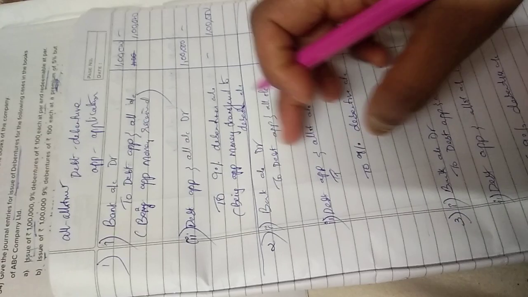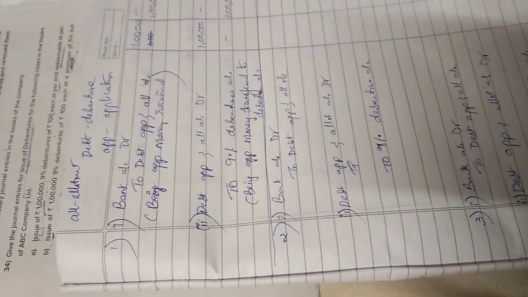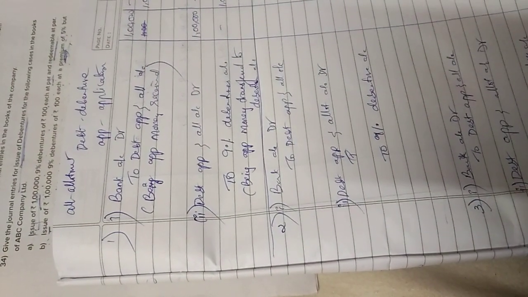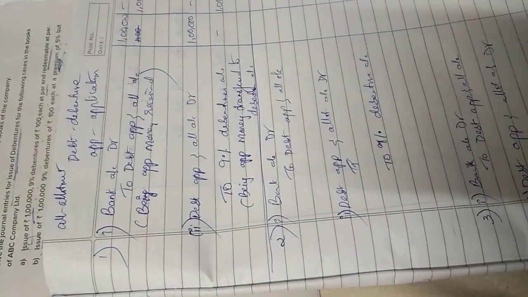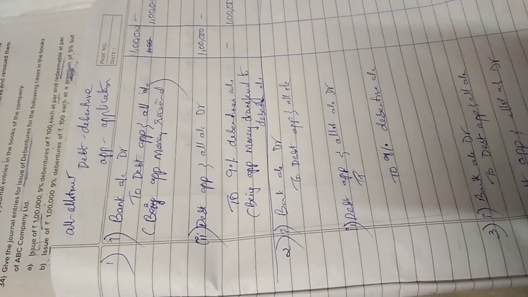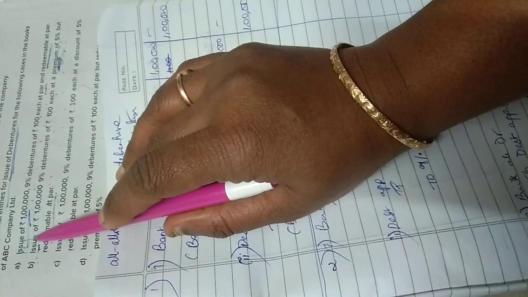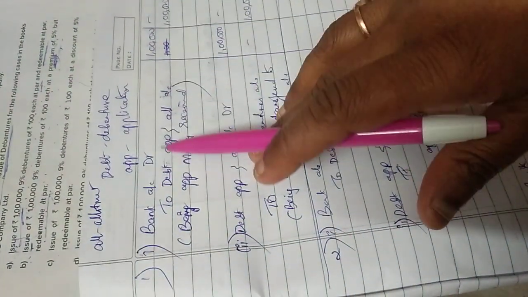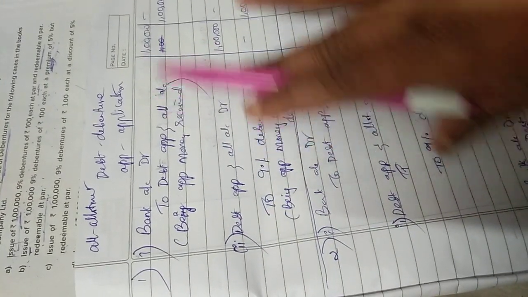Okay, so these two entries have to be repeated, or it'll be the same for all the 6 cases. I explained the cases in the previous video. So for all the 6 different cases, you will write the same 2 journal entries. Depending on the case, you will just add or modify the journal entries. I already told you, whenever it is issued at par, do not make any changes. The same 2 journal entries will remain the same.